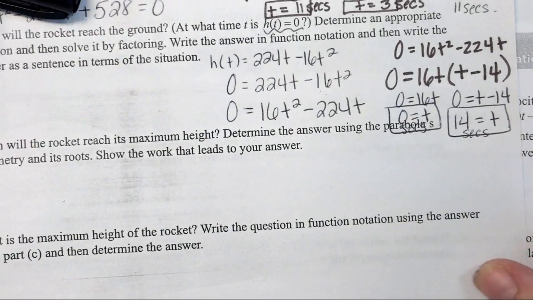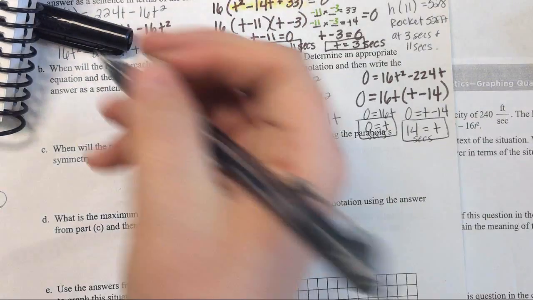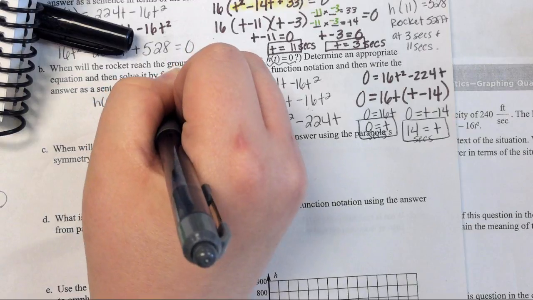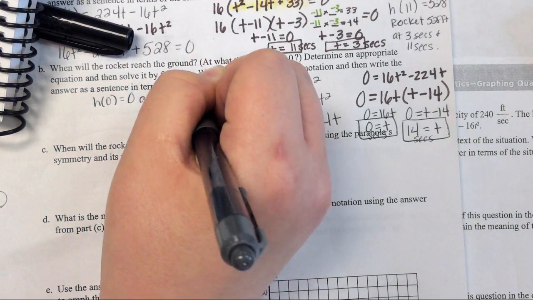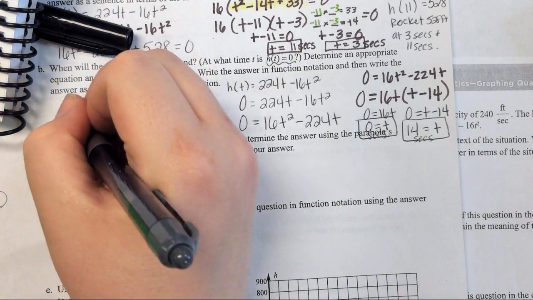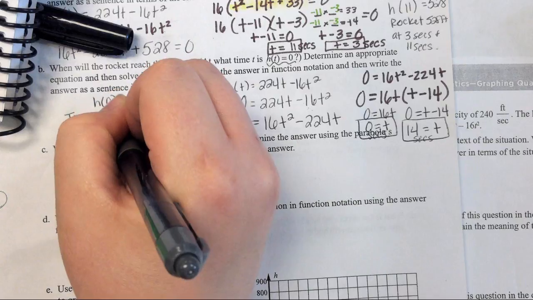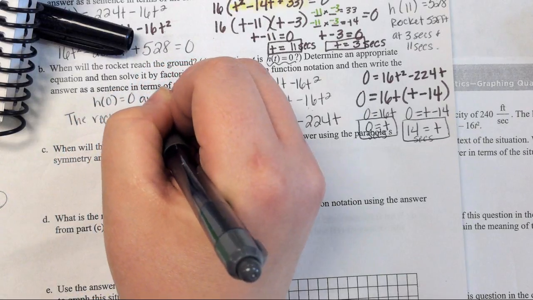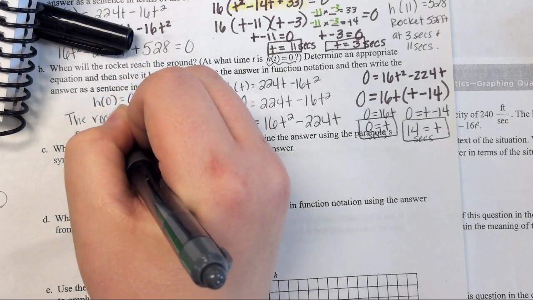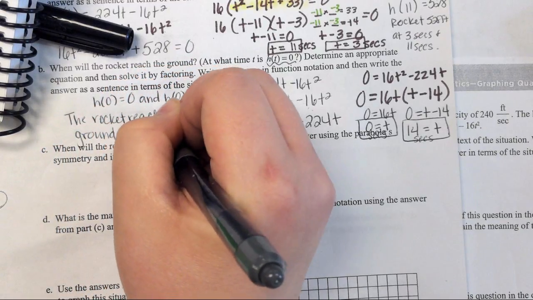So if I had room, which I do a little bit, I would say h at 0 equals 0 and h at 14 equals 0. And then you and I both know this means the rocket reaches the ground at 14 seconds.